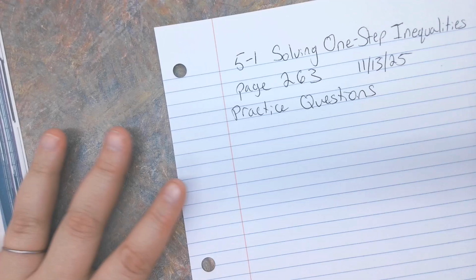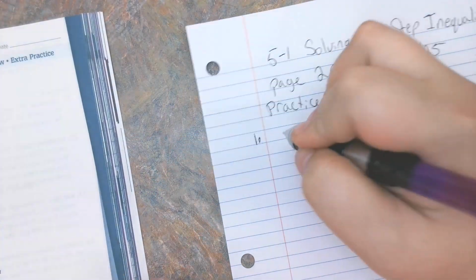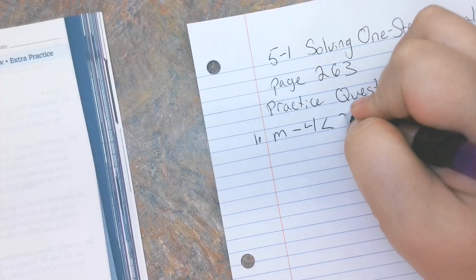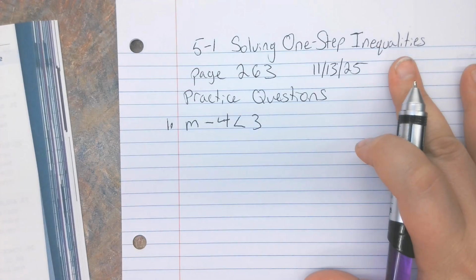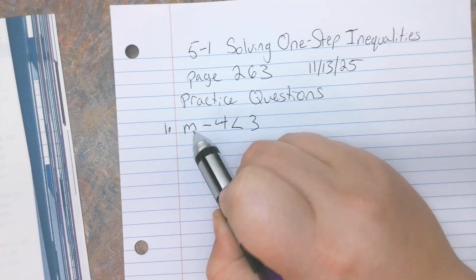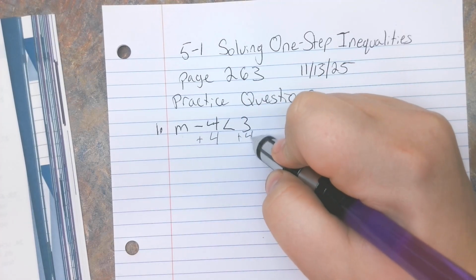So the first one I assigned was question number 1. It says m minus 4 is less than 3. I'm just going to work this problem out. I'm trying to get m by itself, so I'm going to add 4 to both sides of the inequality symbol.